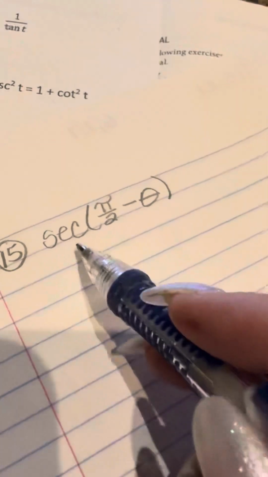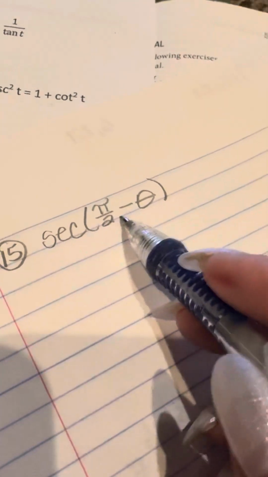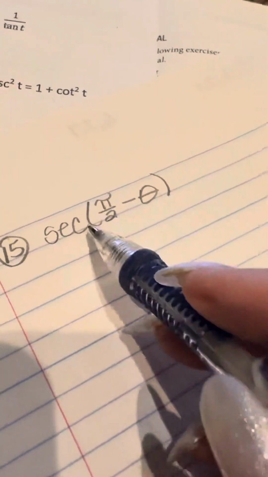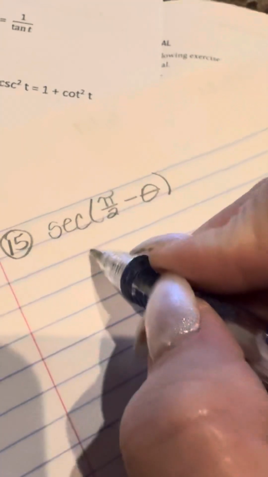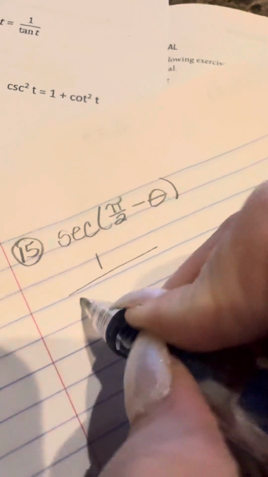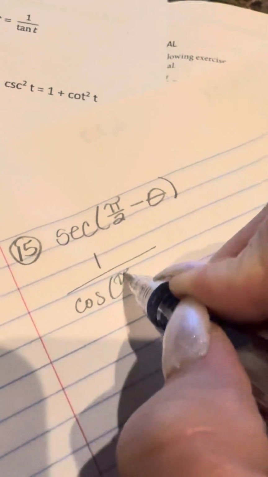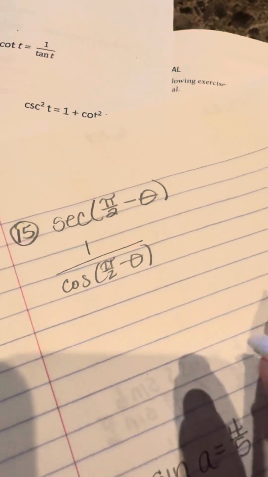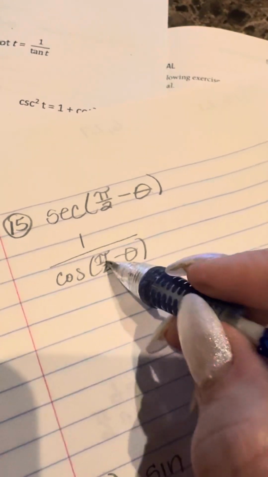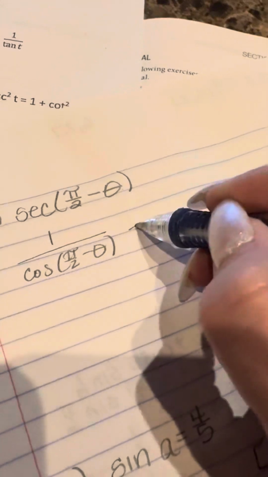Back here, they want me to expand this. This is the secant. We do not have a sum and difference for secant, so we're going to use the sum and difference of the reciprocal of that. So we're going to do 1 over the cosine of pi over 2 minus theta. Now, I'm not going to write the 1 over the whole time, so I'm just going to do the cosine of pi over 2 minus theta.